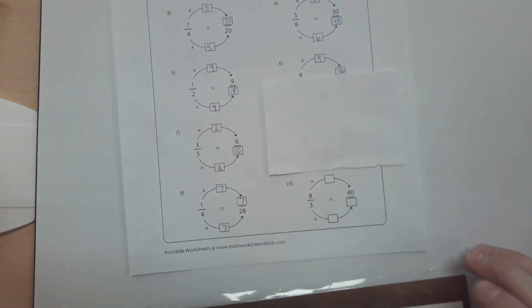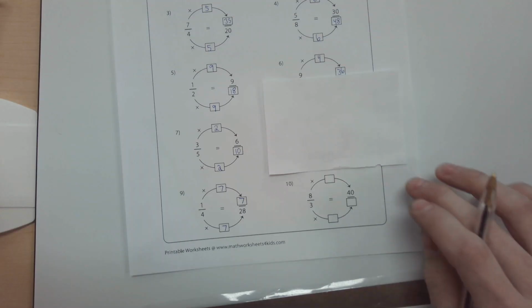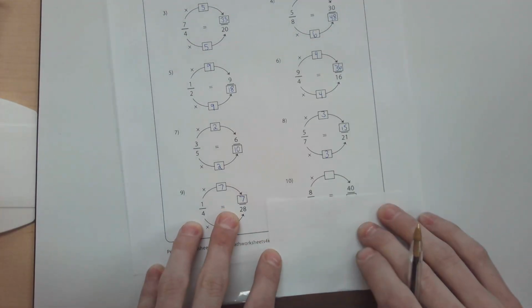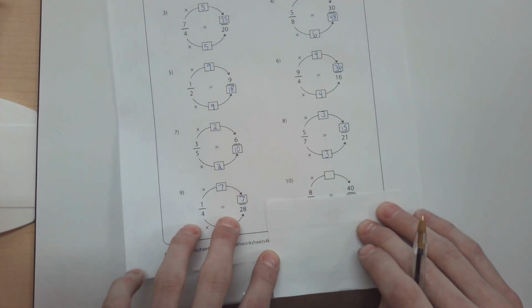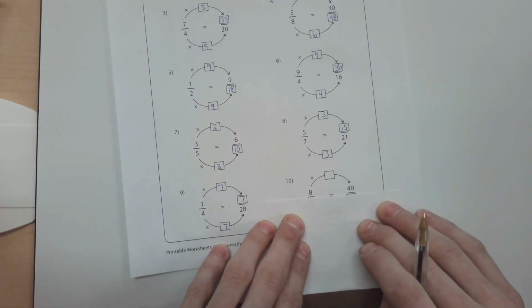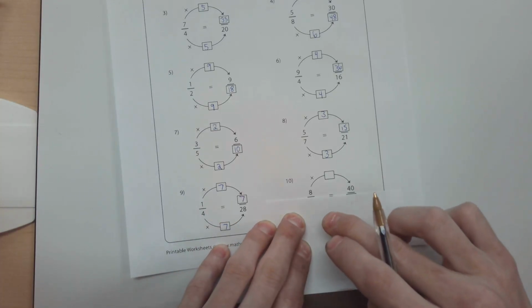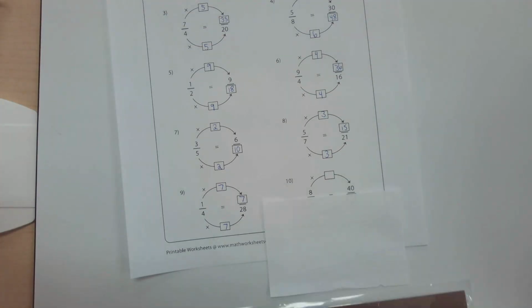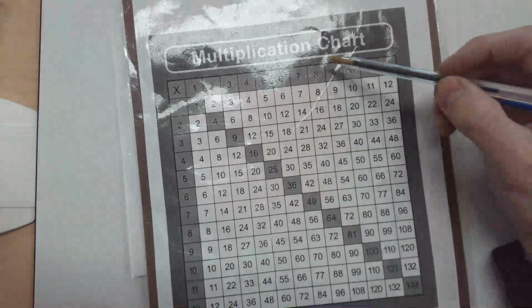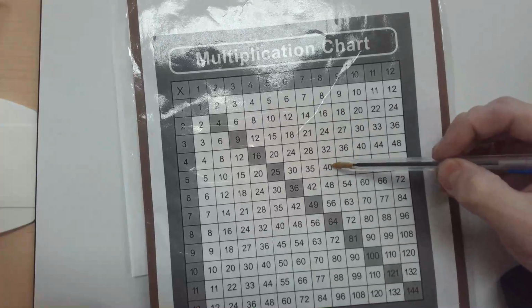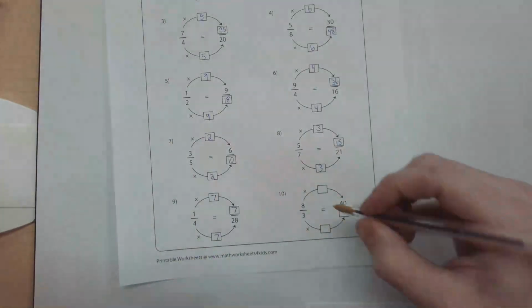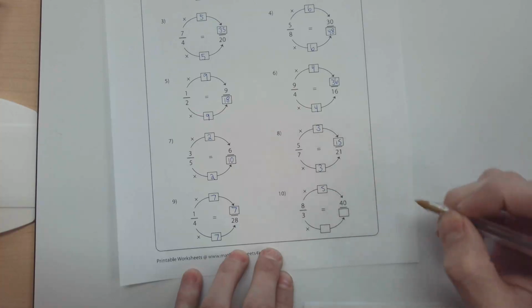Last one here. This is the money maker. Are we covering up the top or are we covering up the bottom? And you're right, we are covering up the bottom. Good job. 8 times a number is 40. 8 times 5 is 40.